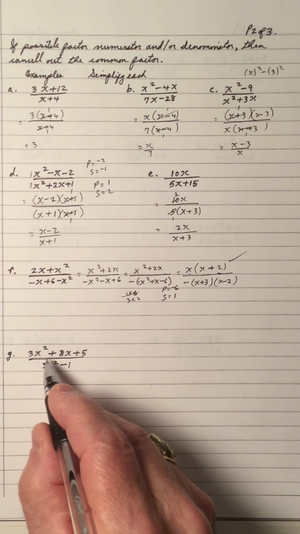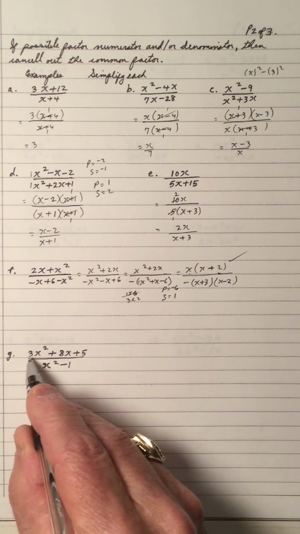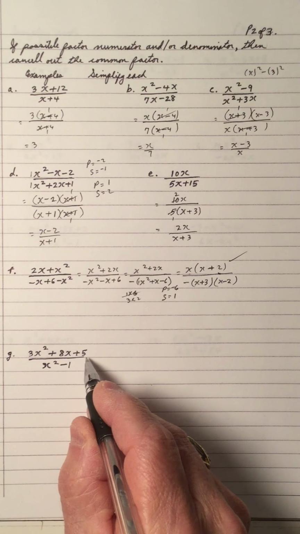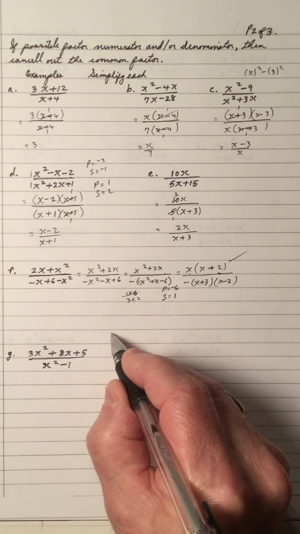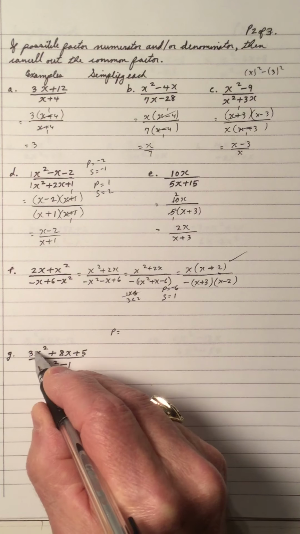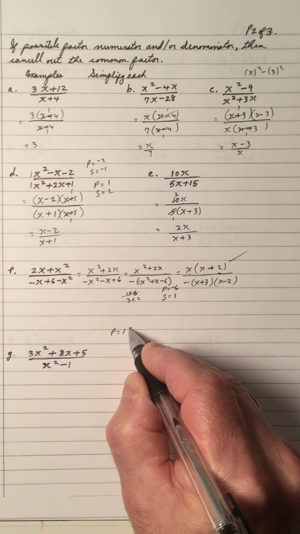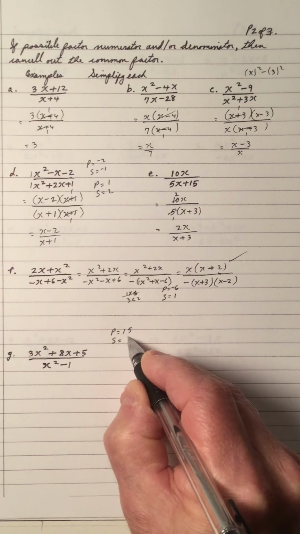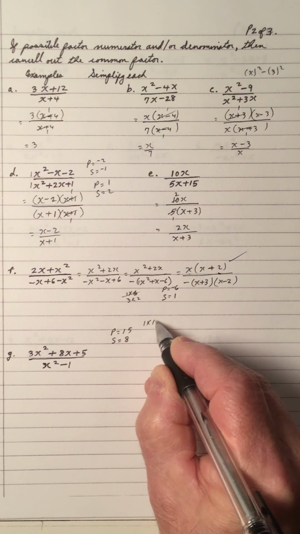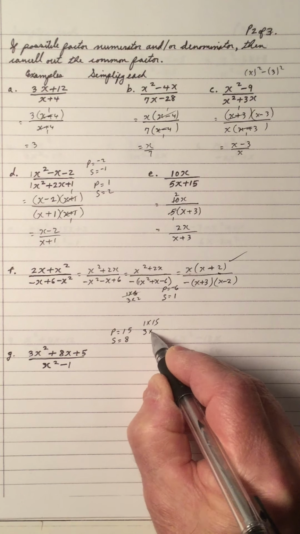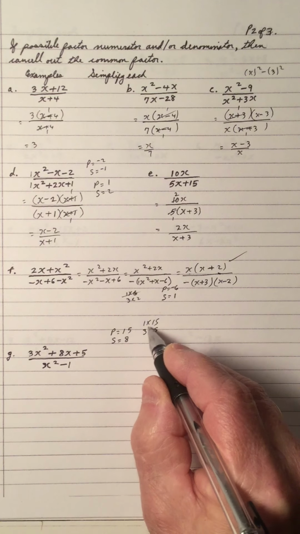Now this 3 is not a GCF, so this one you've got to work out. So you go onto a sheet of scrap paper and work out this factoring. The product is 3 times 5, which is 15. The sum is 8. The factors of 15 are 1 and 15, 3 and 5. Which pair of factors gives you the 8?